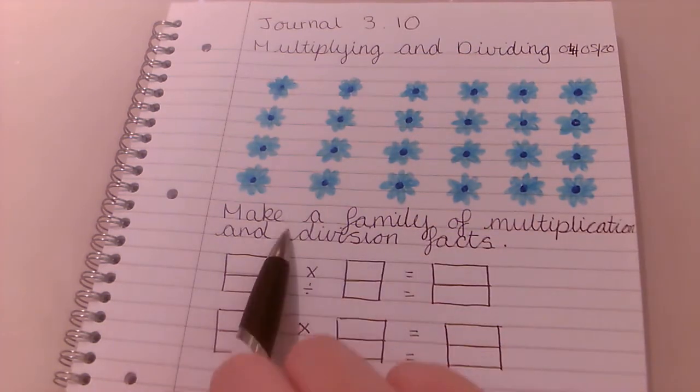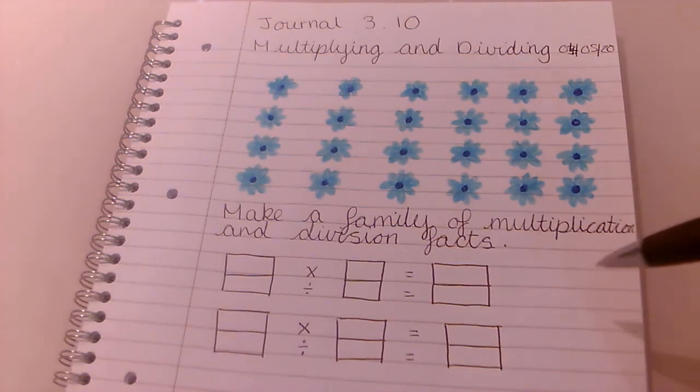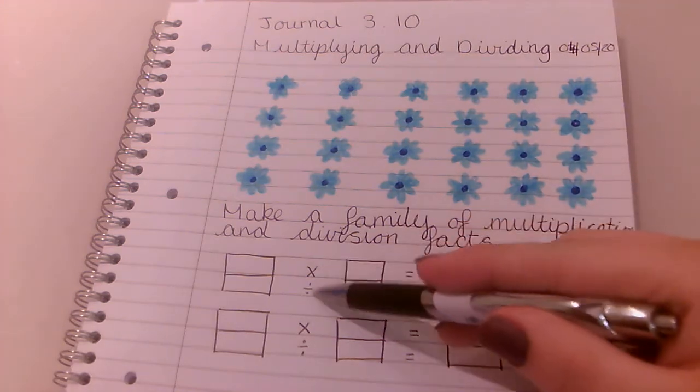Now, if you look at the drawings we have today, we've got an array, which is just like an arrangement of blue flowers. Now we're going to use these flowers to make multiplication and division fact families. This is whenever we find one fact and we can make 3 more facts using them with multiplying and dividing.